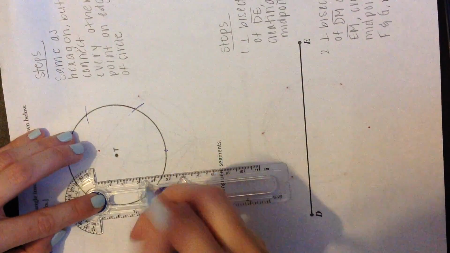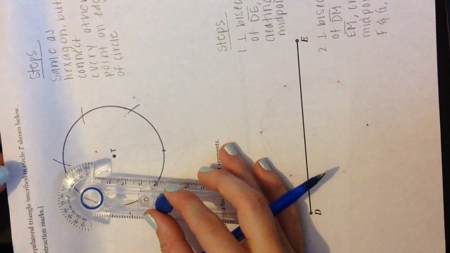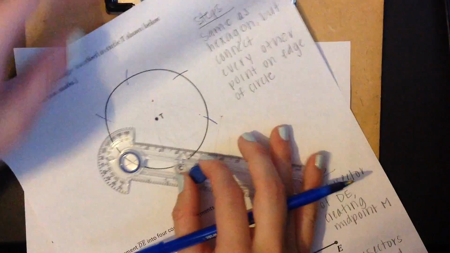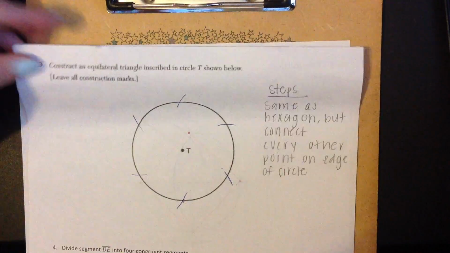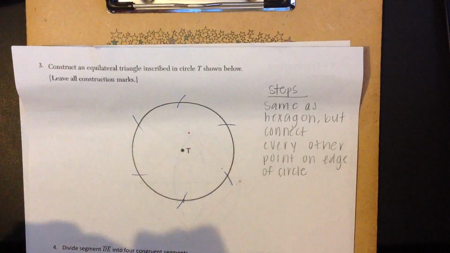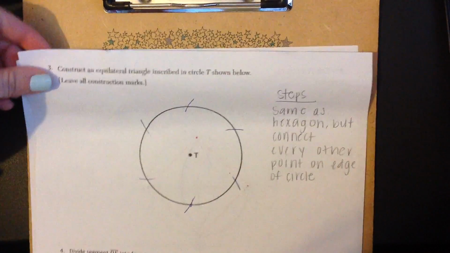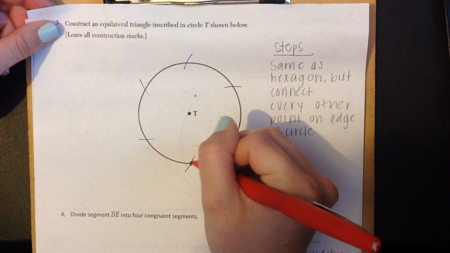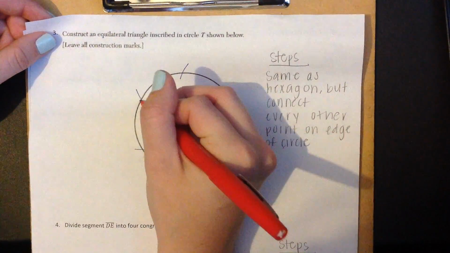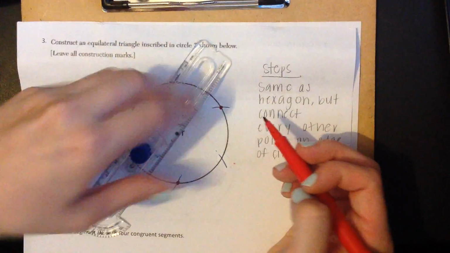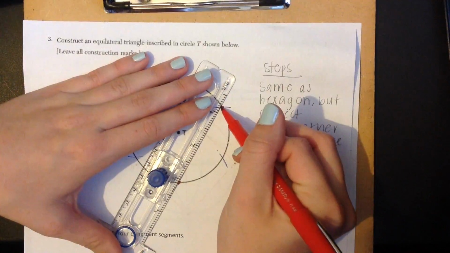Remember, we need 6 total arcs, with the last one landing on your original point. Alright, so now my last step here is to connect every other point, or every other point of intersection, rather. So here's one, skip one, plot a point, skip one, plot a point, and now I can connect to make an equilateral triangle.